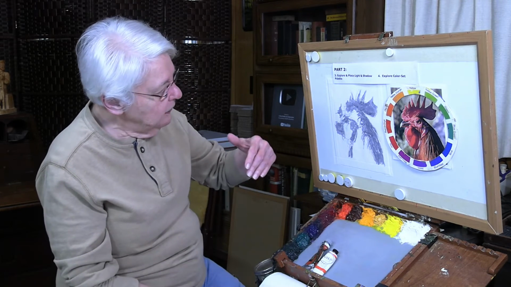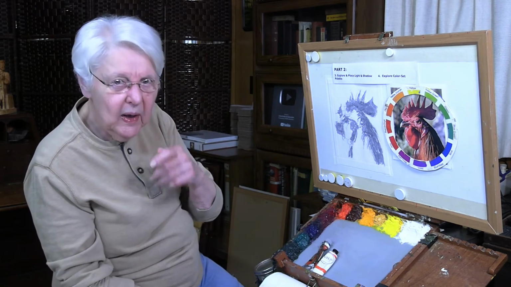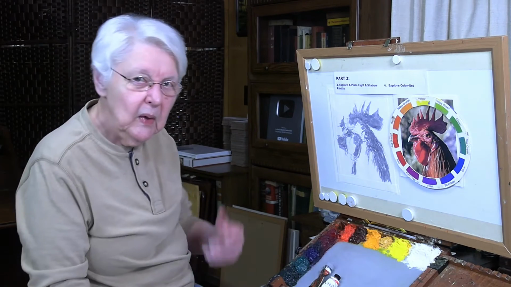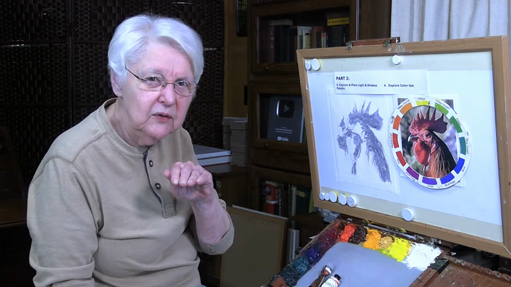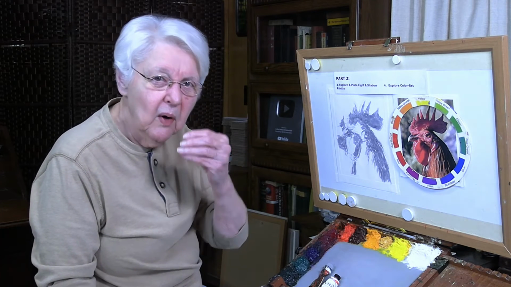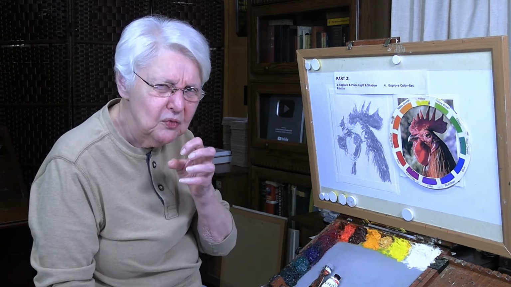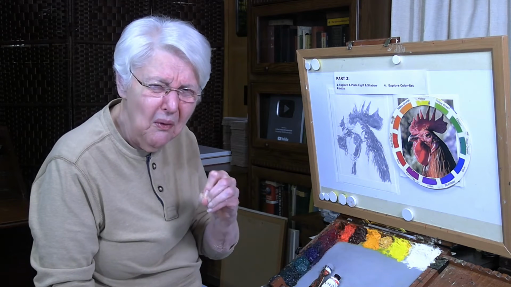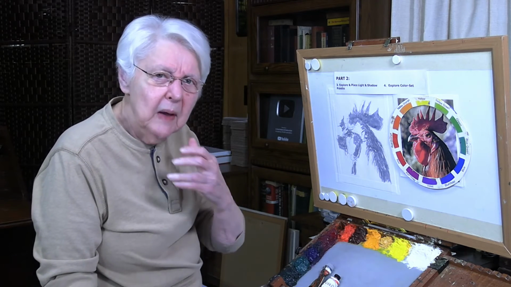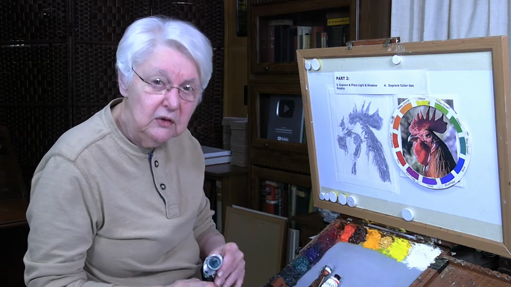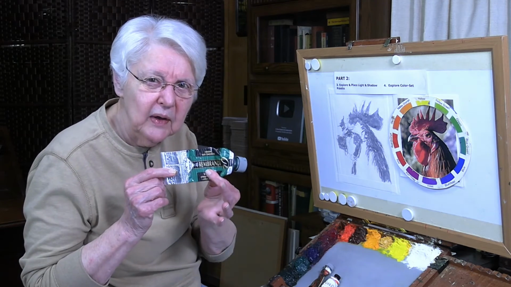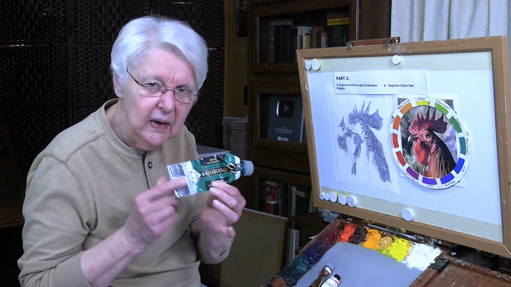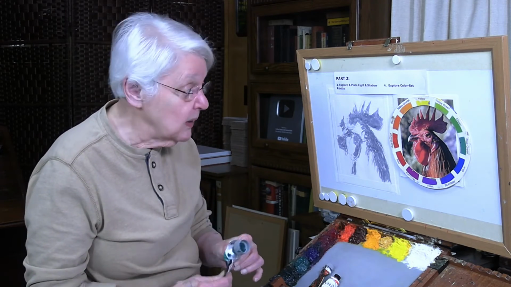Now, I think for this one, I might go ahead and choose that blue-green. There are two really dark blue-greens that come in tubes. One is called phthalo green, which is really dark, but it's also so strong, it's hard to control. Now, my favorite blue-green, dark, transparent, that comes in the tube is made by Rembrandt. It's the Rembrandt Viridian.